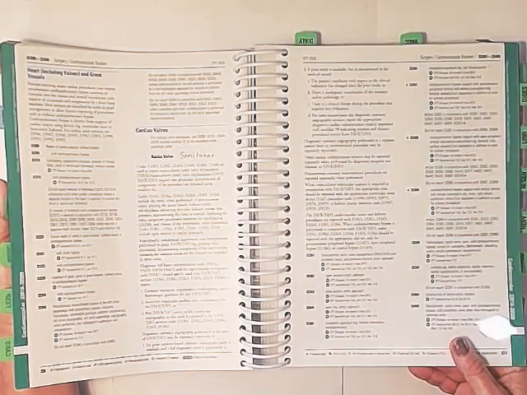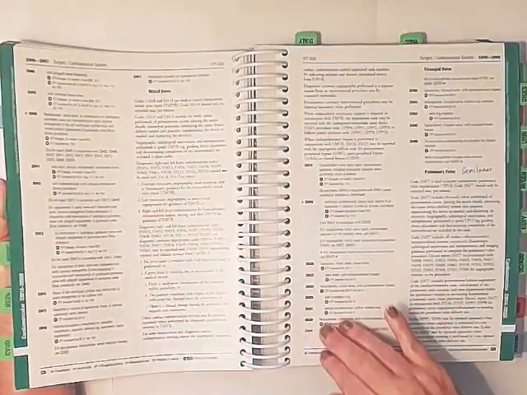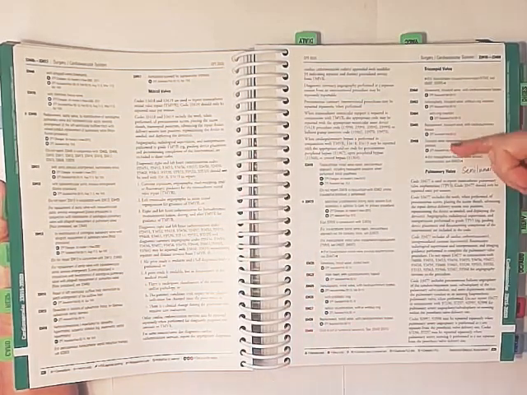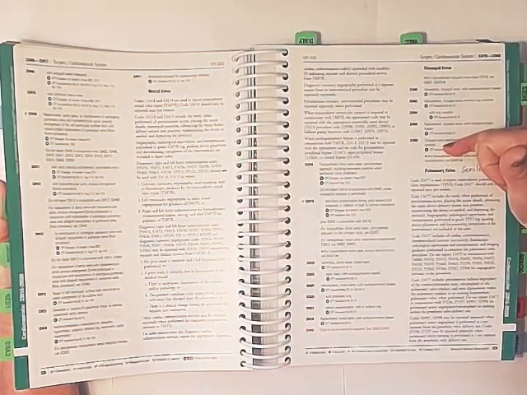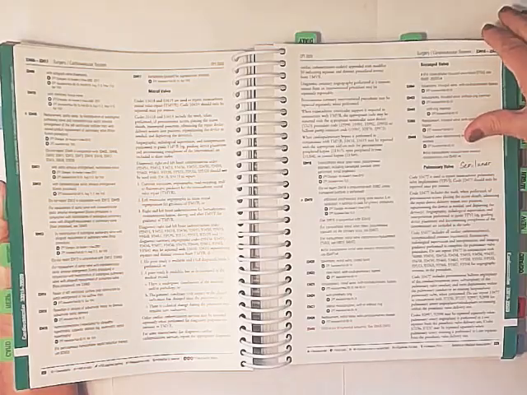So this is the aortic valve. Here's your mitral valve, so anything that gets done to the mitral valve. Here's your tricuspid valve. There's only just a few procedures for that. Then your pulmonary valve.